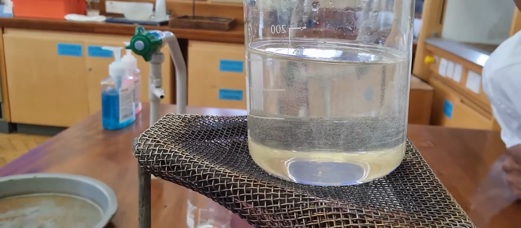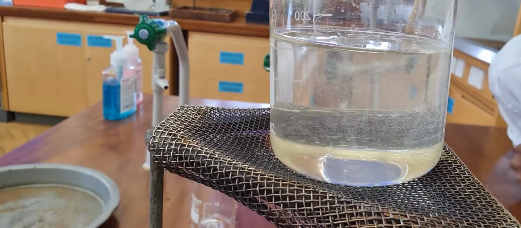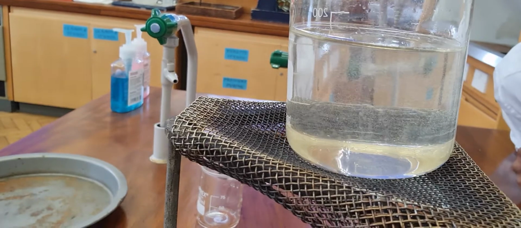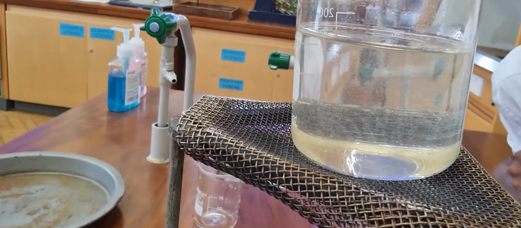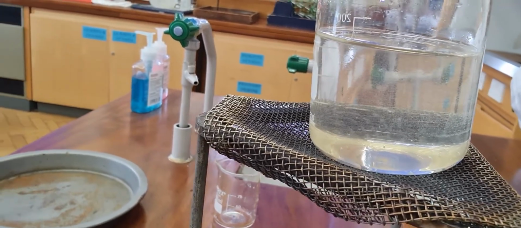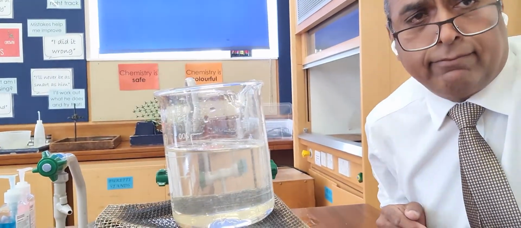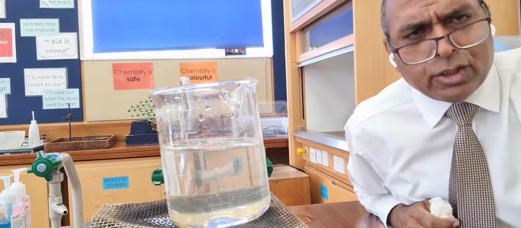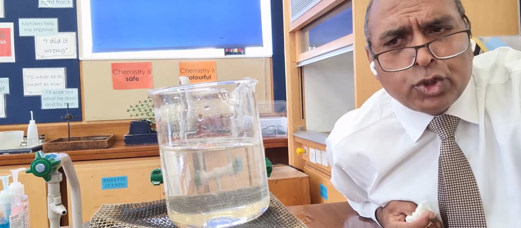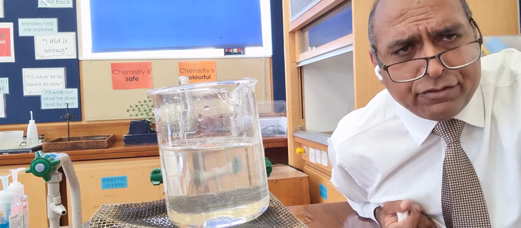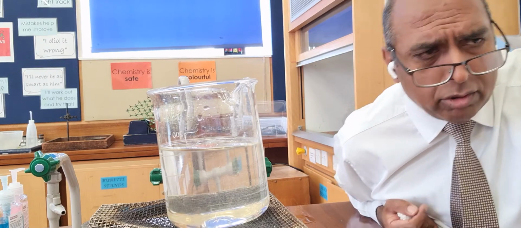The final few particles of sugar have dissolved, and there, that's all dissolved. So that is a sugar solution. And what was that? Was that 12? 12 spoonfuls of sugar have dissolved in that small amount of water.